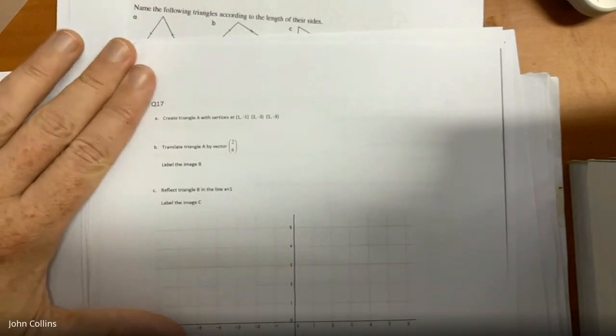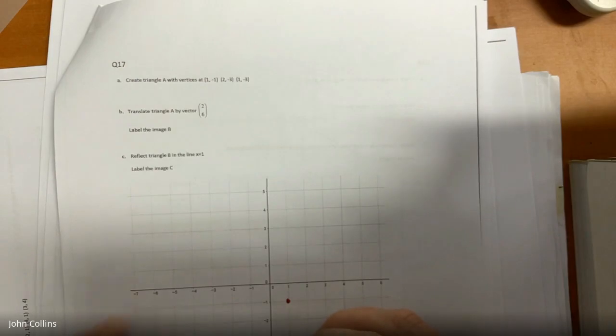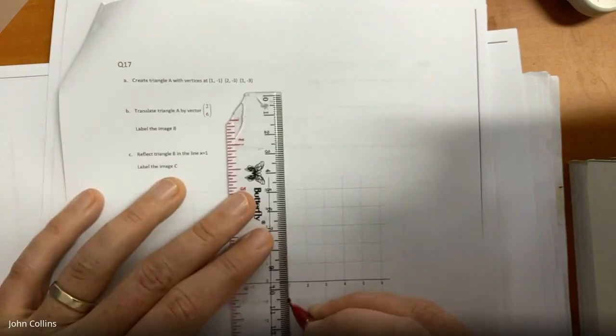All right, things are getting a bit trickier maybe now. Create a triangle. So you've got to create your own triangle at the right spot. Okay, so if you manage to create the triangle correctly, you get a mark. (1, -1), that's here. (2, -3), that's here. And (1, -3), that's here. Okay, so I create my triangle. Join those.